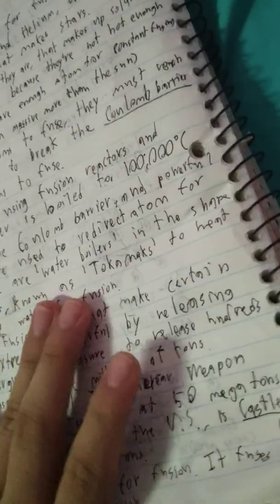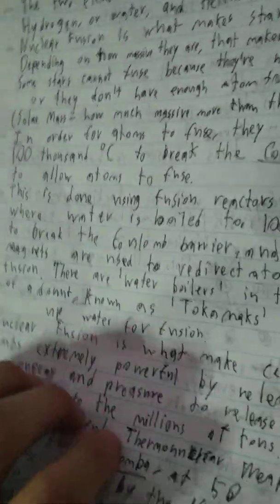So that's it for nuclear fusion. Nuclear fusion is fusing atoms so they'll be able to become energy. They fuse into a denser atom. Now let's tackle nuclear fission.